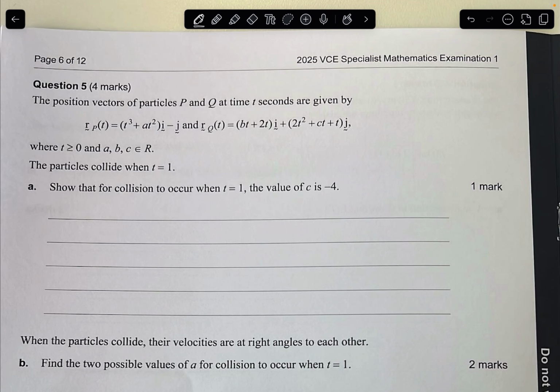Show that for collision to occur when t equals 1, the value of c is -4. So for the collision to occur, the times are the same and the positions are the same.